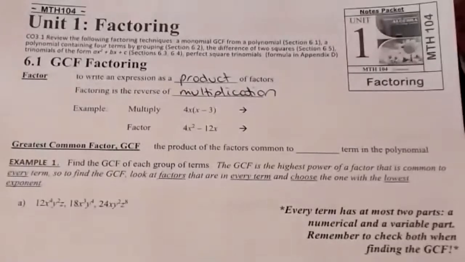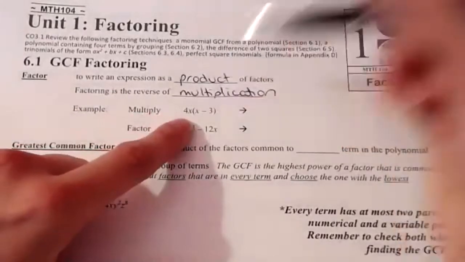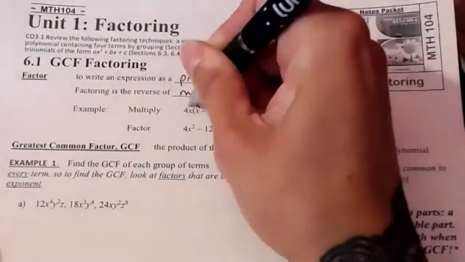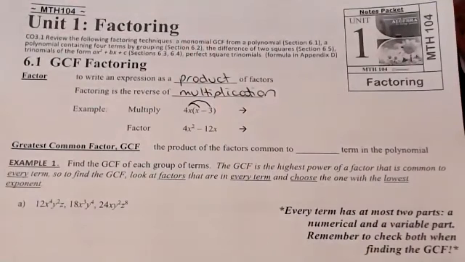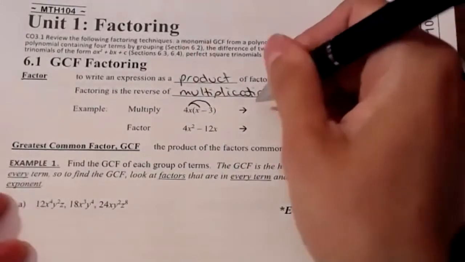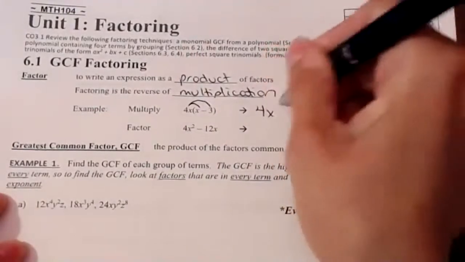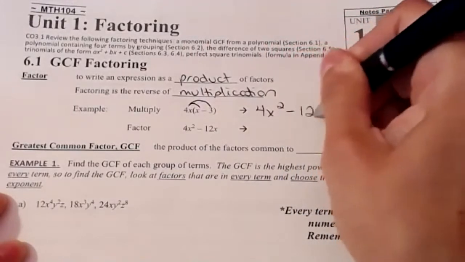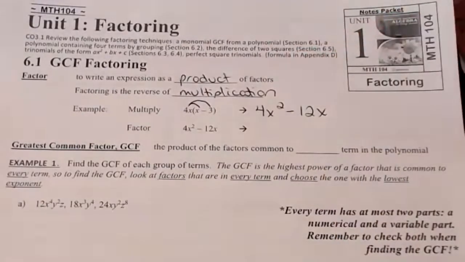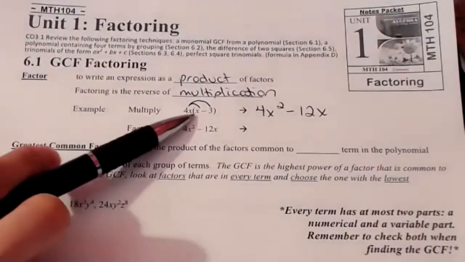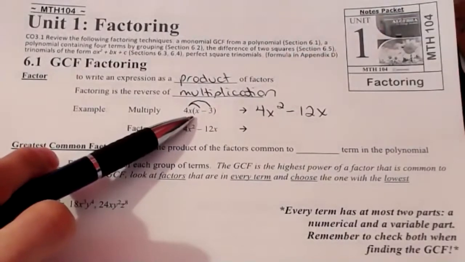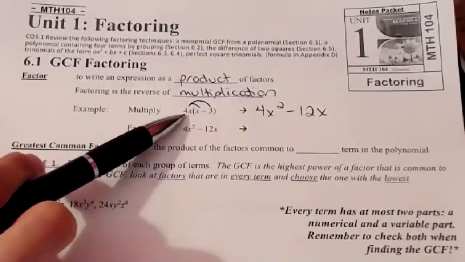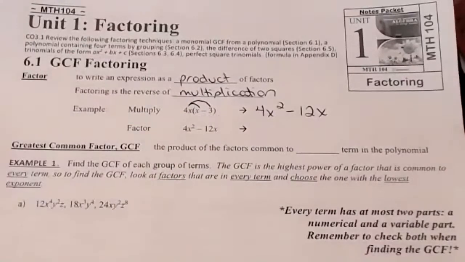Good. So as a recap, if we were to multiply 4x times x minus 3, would somebody shout out, what do you have when you distribute that 4x to both of my terms inside? 4x squared, minus 12x. Yes, excellent. So 4x times x, that's 4x squared. As a reminder, your product rule: keep the base, add the powers, right? We're definitely multiplying here. Then we have 4x times negative 3, which gives us that negative 12x.